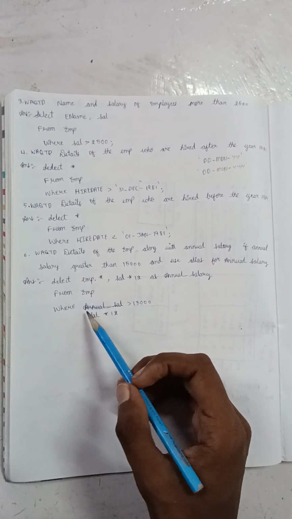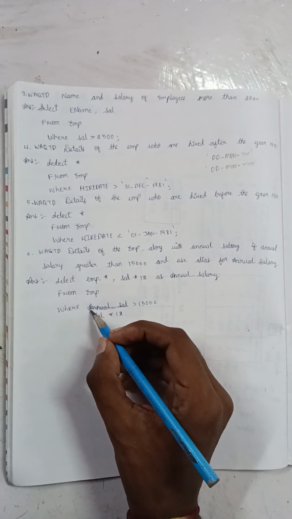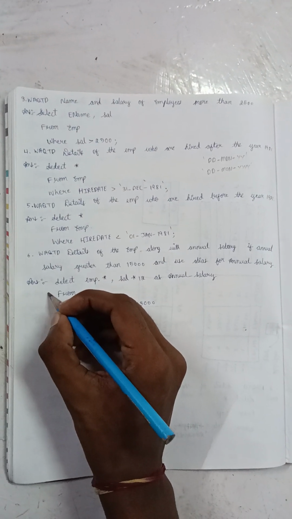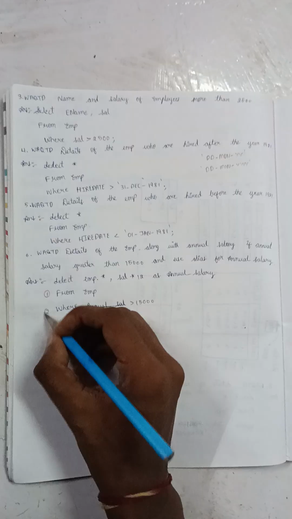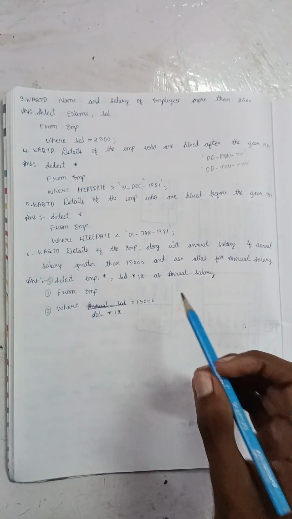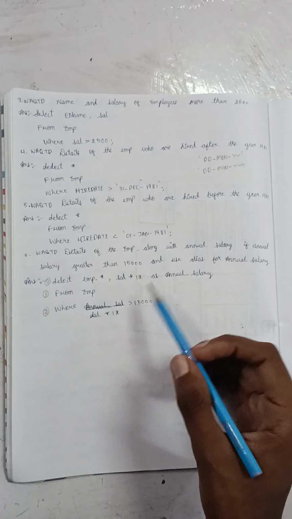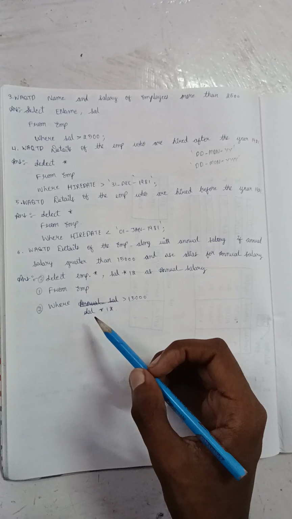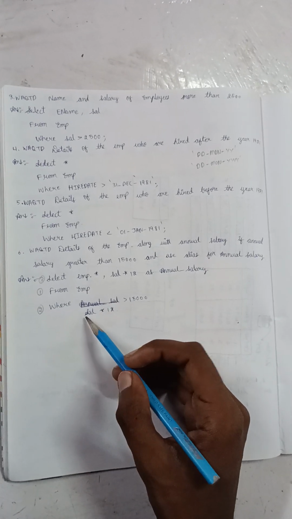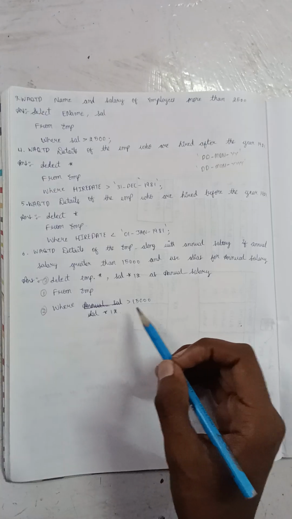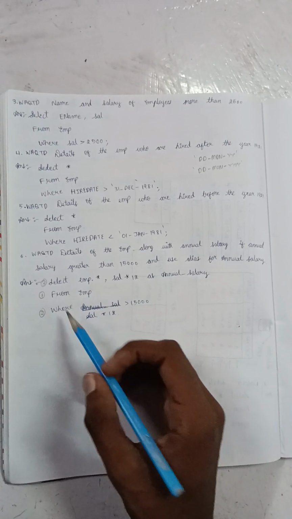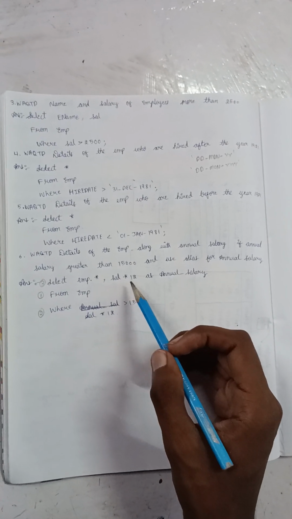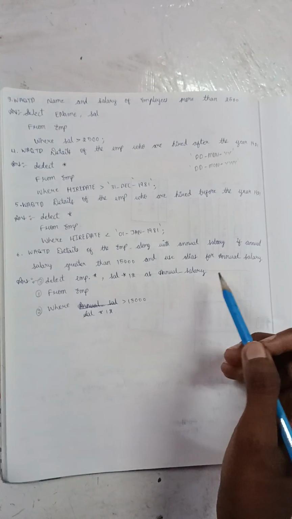In the WHERE clause, we cannot use annual salary because the execution starts from FROM and the WHERE clause, and after that the SELECT clause. So salary * 12 will be executed afterwards. The compiler cannot understand annual salary, so we have to write salary * 12 greater than 15,000, and after that it will be executed as SELECT emp.*, sal * 12 AS annual_salary.